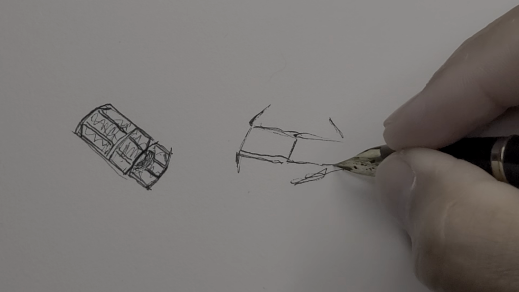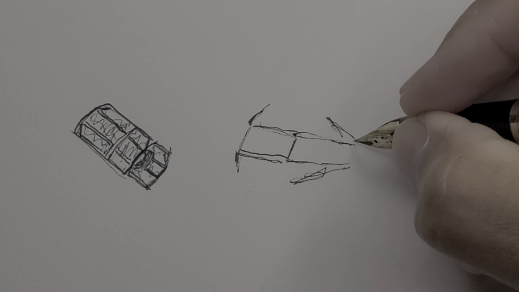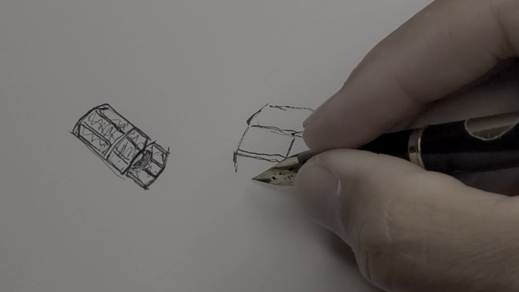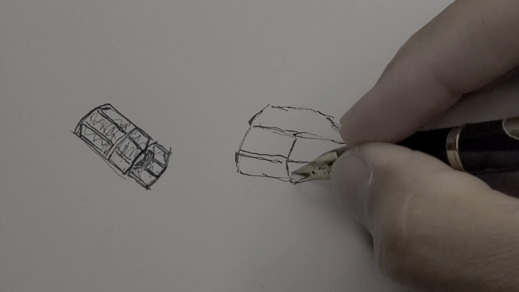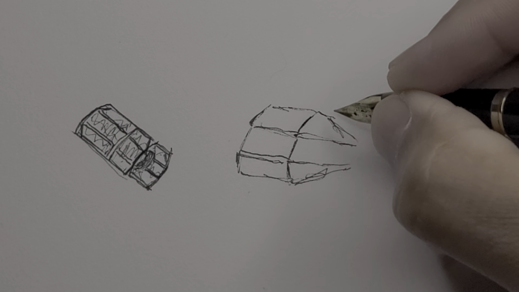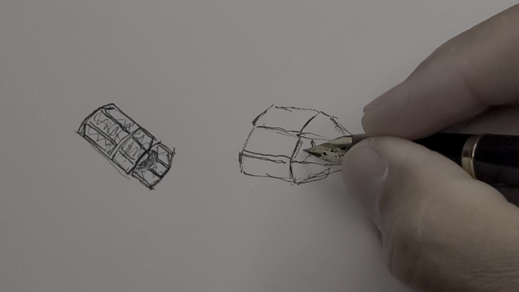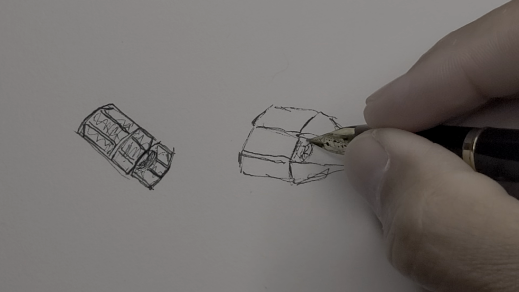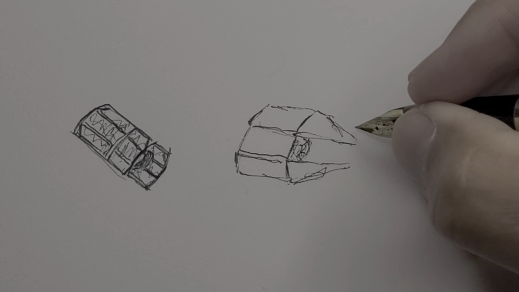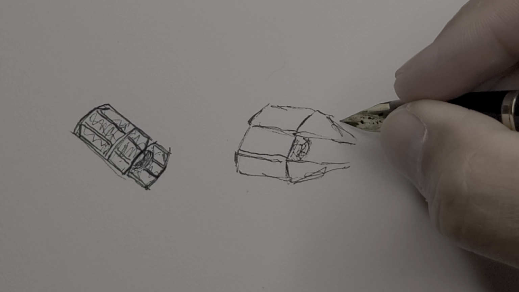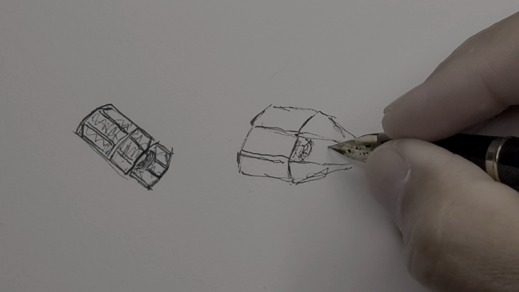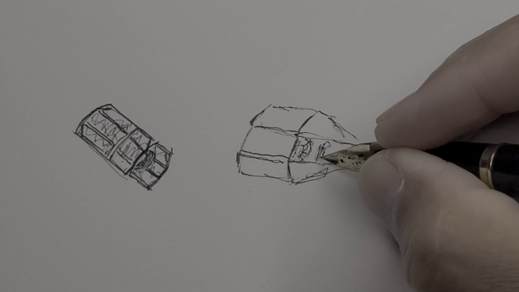Maybe we'll sharpen that just enough. Of course, the pilot sits inside here. And remember, the inside one would extend just a little bit further.